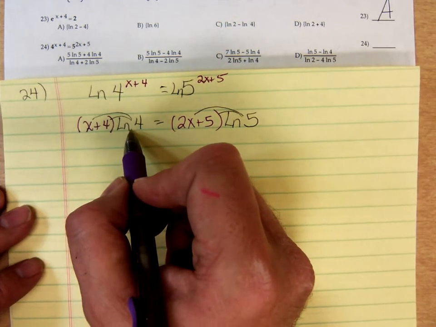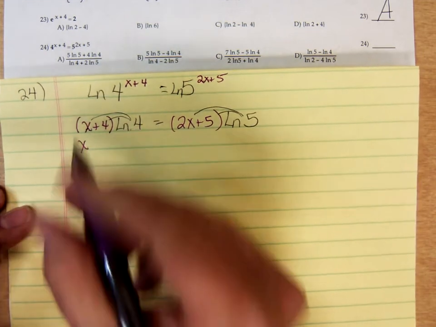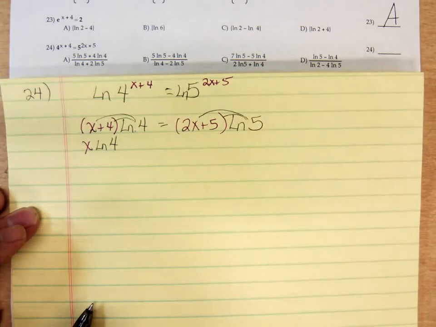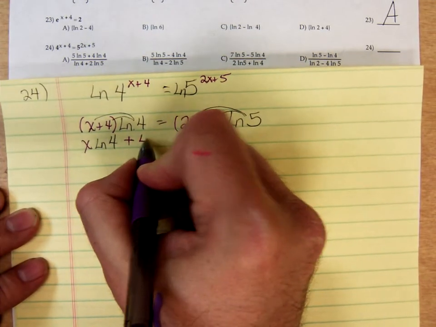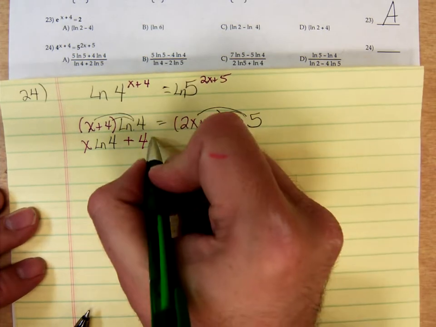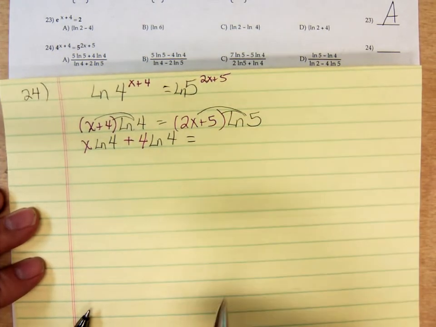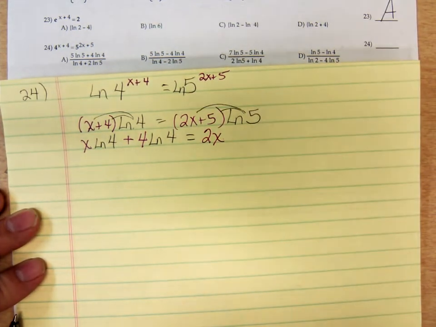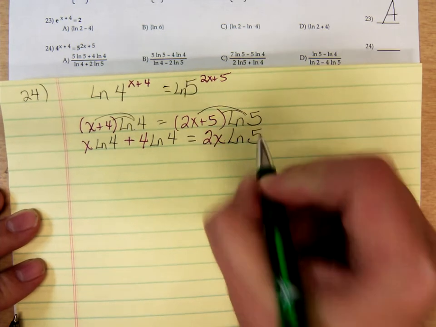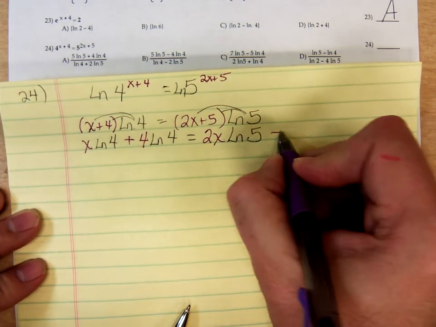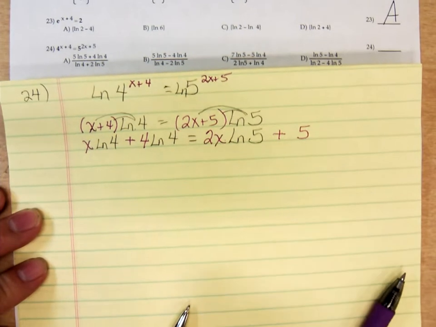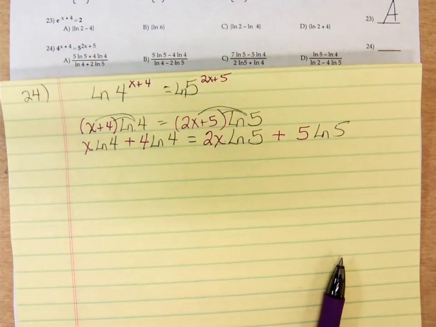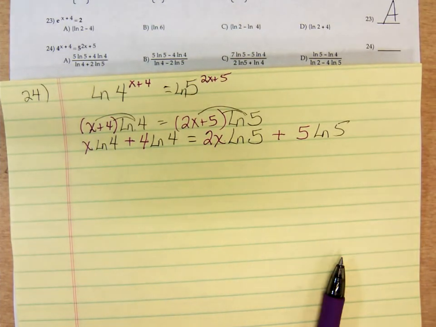You just go x ln 4 plus 4 ln 4 equals 2x ln 5 plus 5 ln 5. Don't get any 25s or 10 or something. Don't start multiplying those numbers.